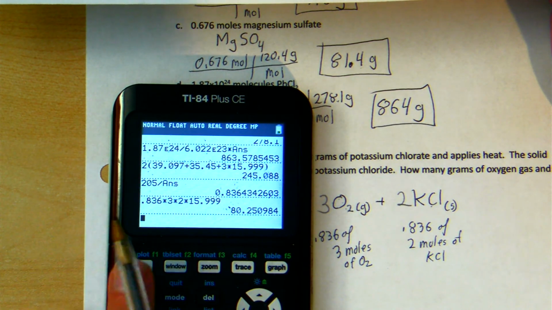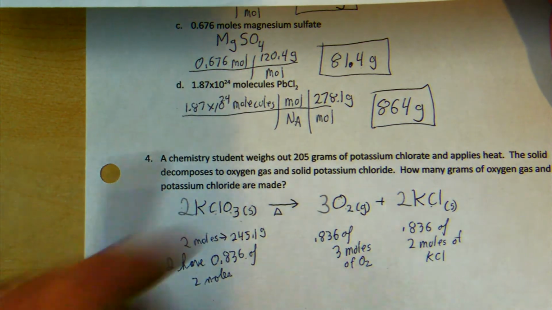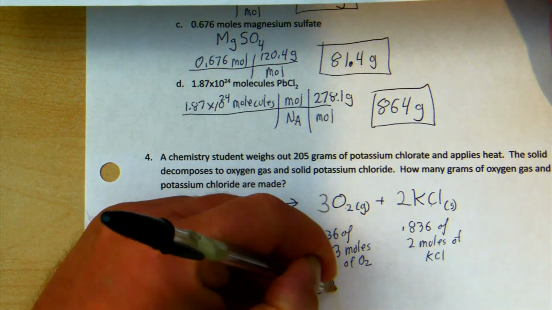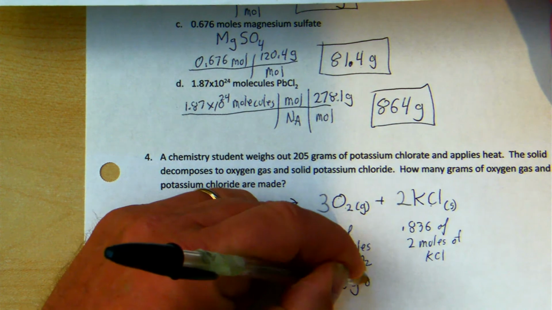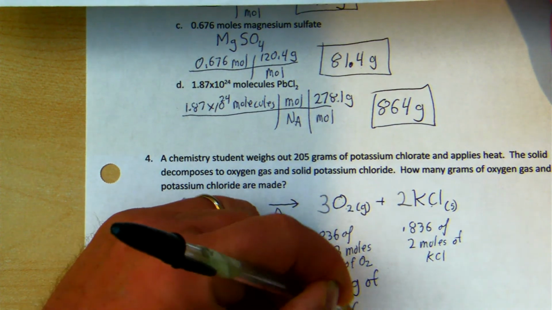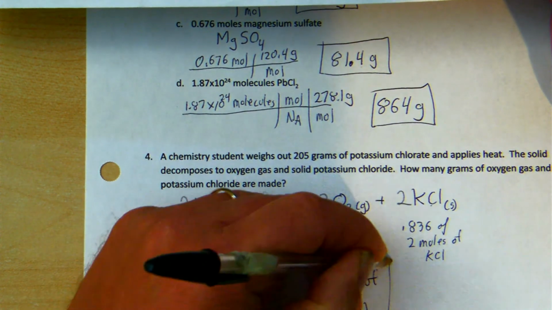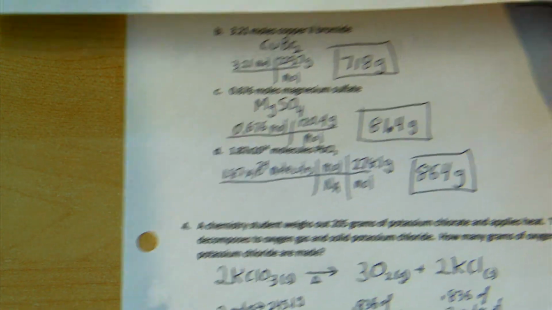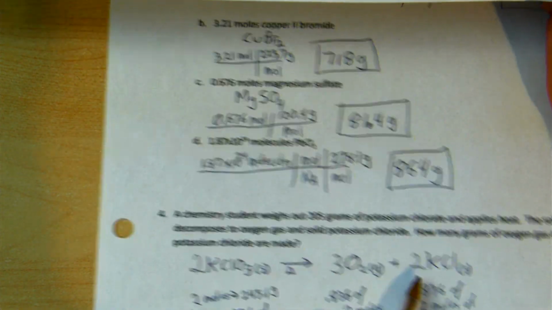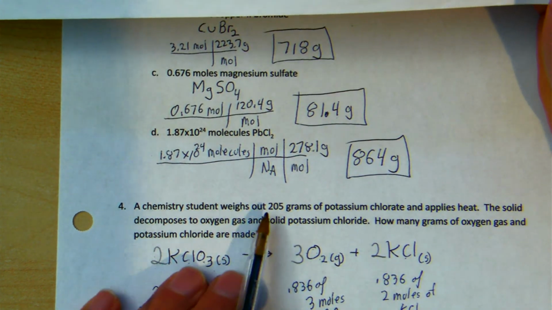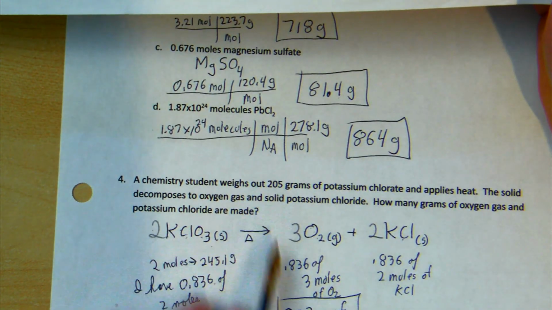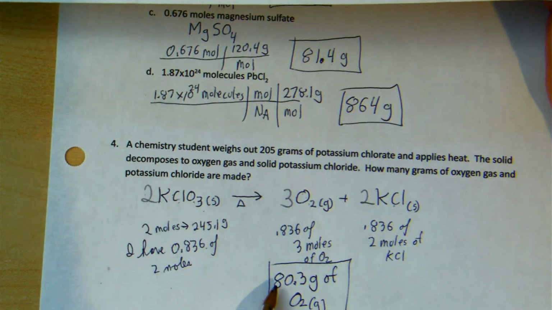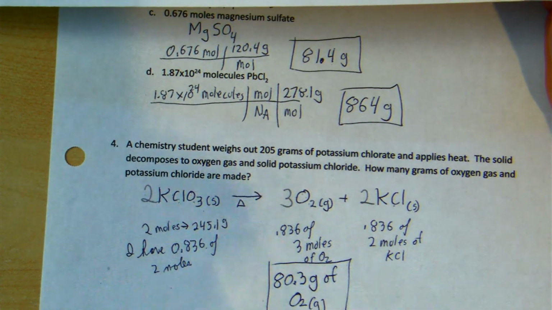I claim I'm producing 80.3 grams of O2 gas. And you could do subtraction since there's no other outlet for the mass. So if I start with 205 and I remove 80, then what I have left is like 125 or so.